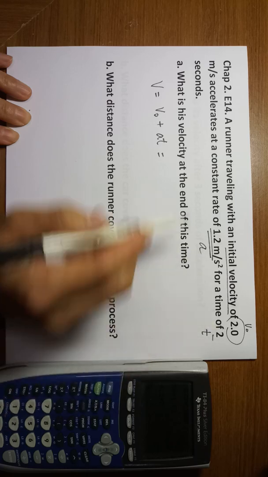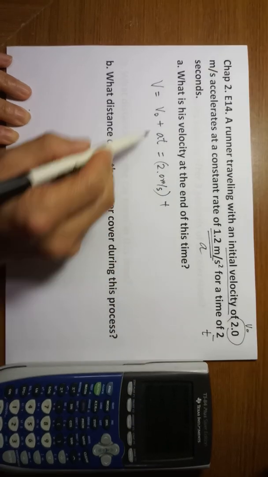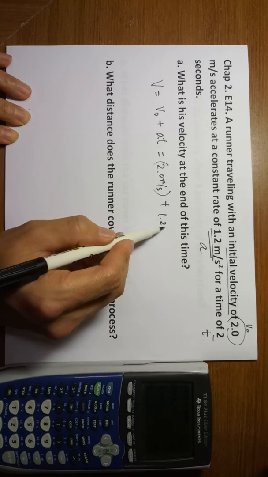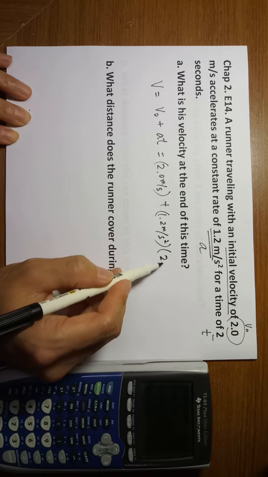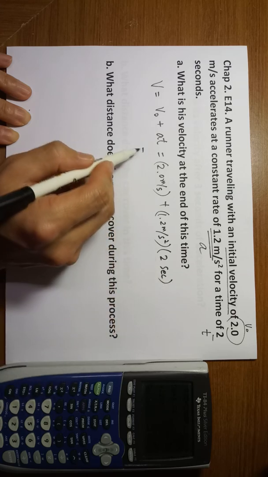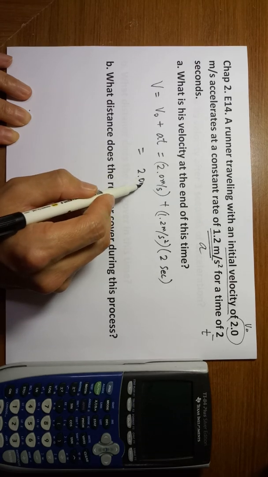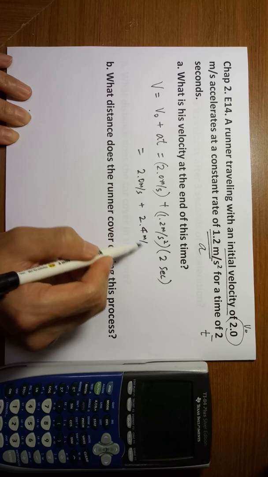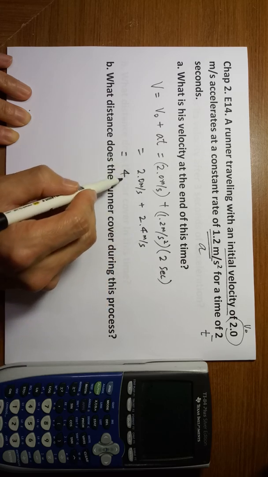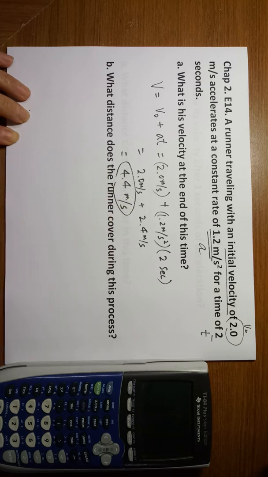So V naught is 2.0 meter per second plus A is 1.2 meter per second square times 2 seconds. Then this is 2.4, 2.0 meter per second plus 2.4 meter per second, then 4.4 meter per second as the final velocity.